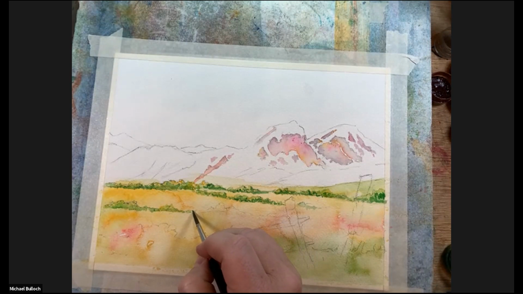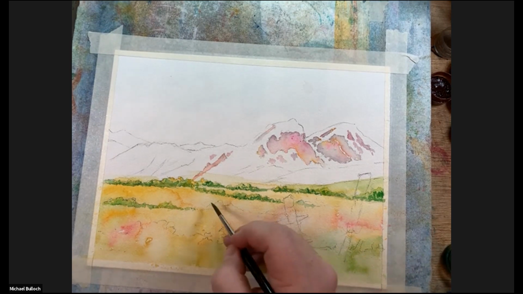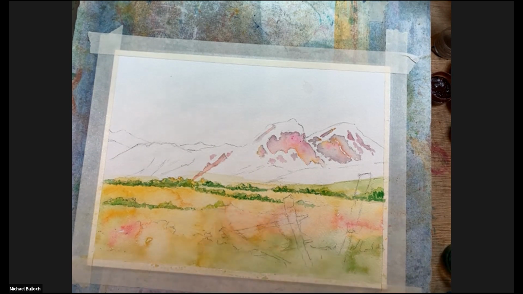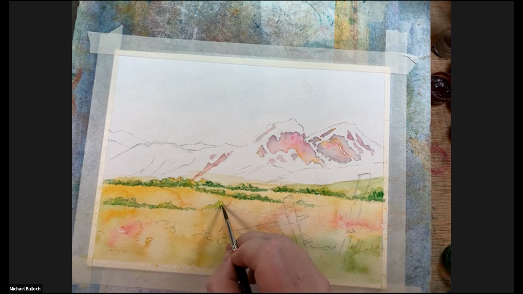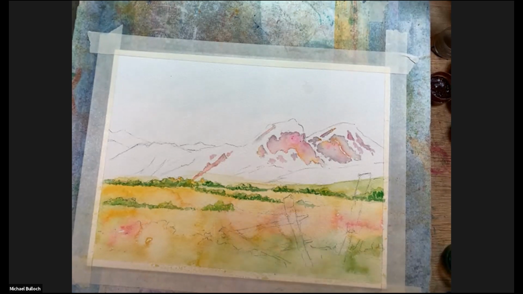And then these are just little tick marks that I'm placing along there. And then we'll come back in with a little of that lemon yellow permanent green number 1 mix, so it's just slightly lighter. And then we'll pick up some permanent green number 1 and plop that in there. And we're just kind of building these shapes up.